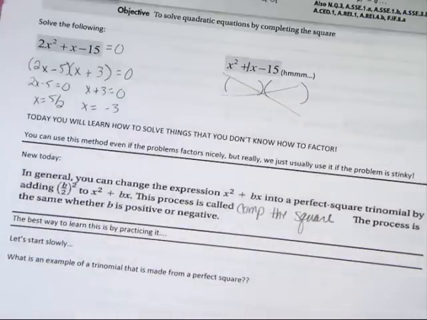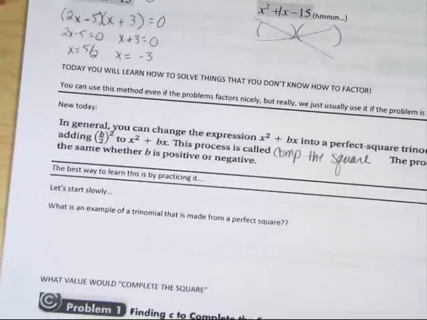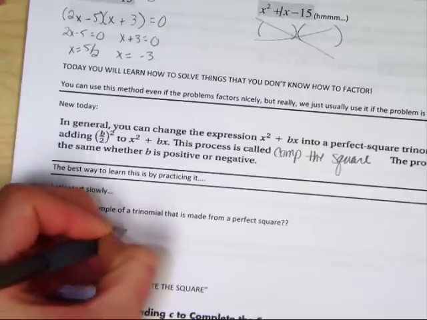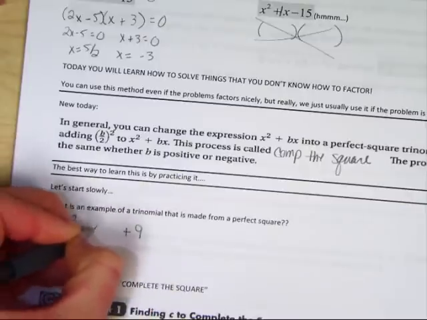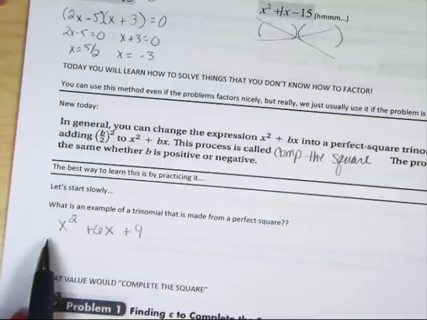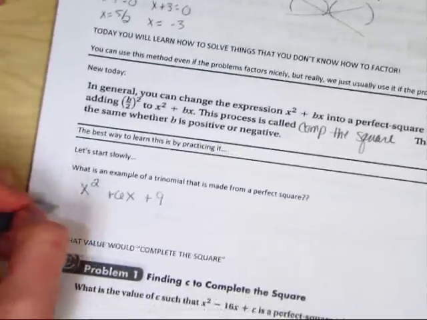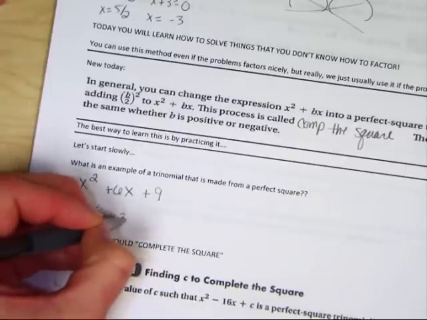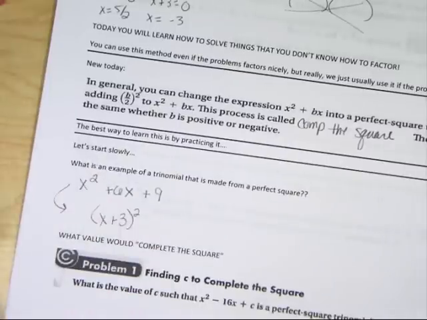Let's start slowly. Before we even begin, what is an example of a trinomial that is a perfect square? You guys remember those special cases that we had? Take a look at this one. Why would this one be considered a perfect square? Because it factors down into x plus 3, the quantity squared.